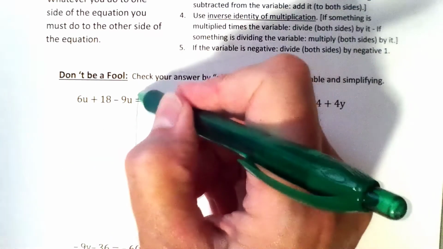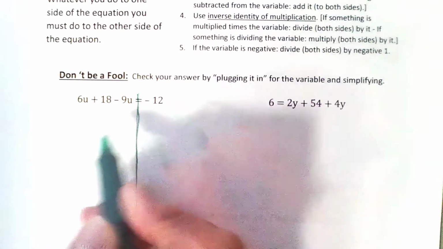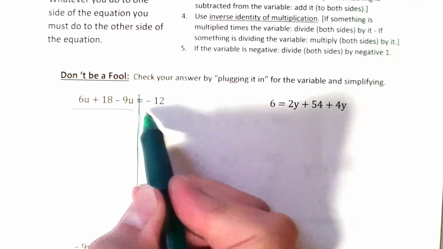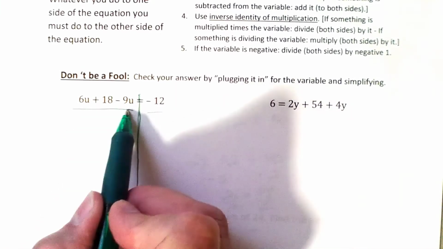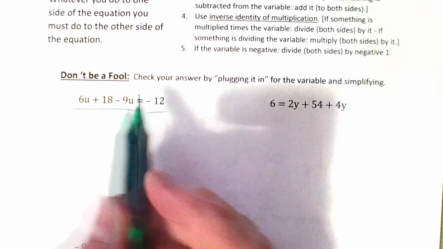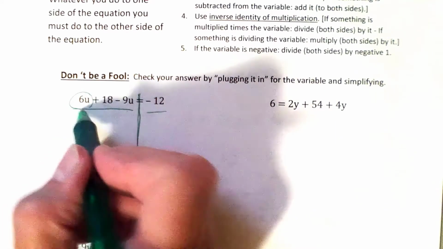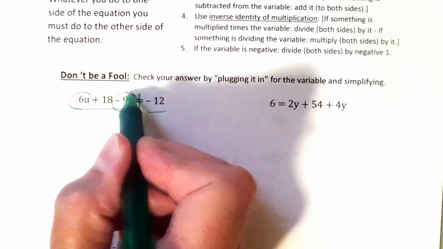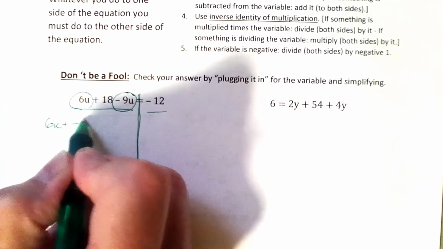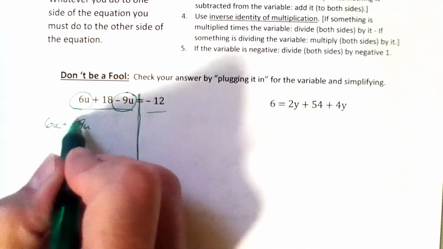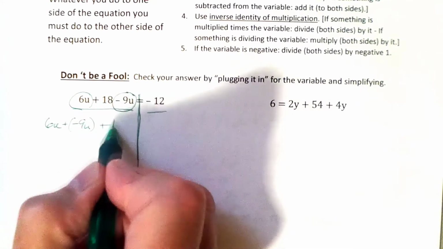Then I'm going to start out by getting this side as simple as I can and this side as simple as I can. Well, this is pretty simple already. But over here, what can I do to simplify this? Well, I have 6u and I have negative 9u. So I can use the commutative property and say 6u plus negative 9u and then still plus 18.